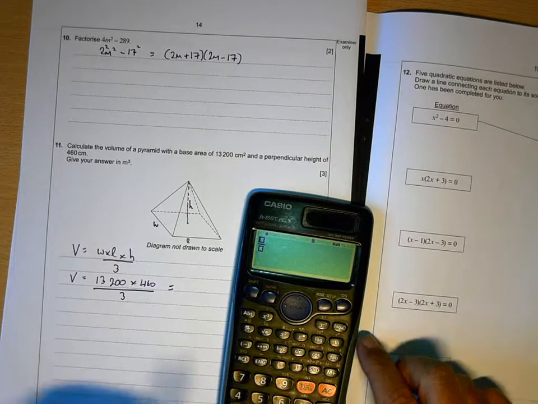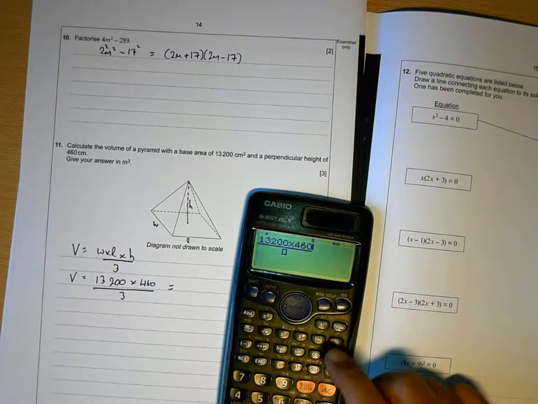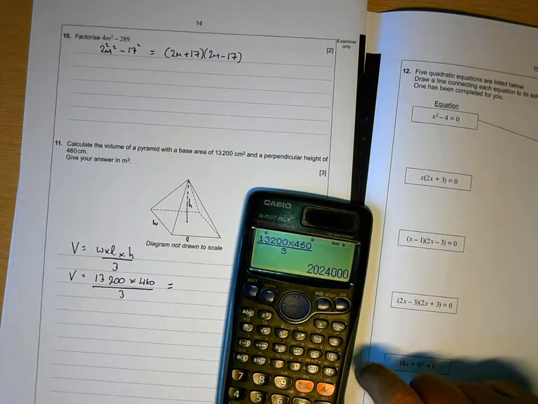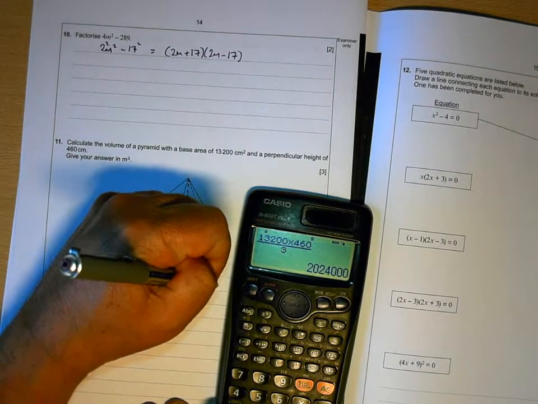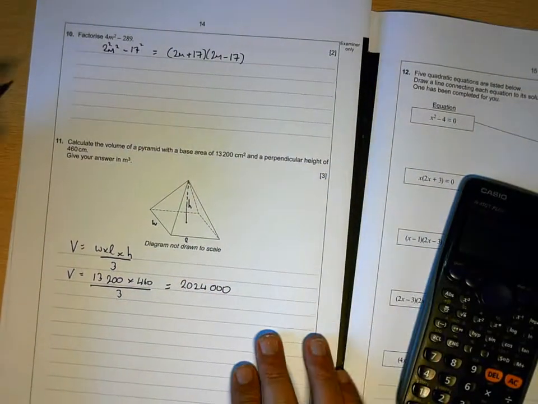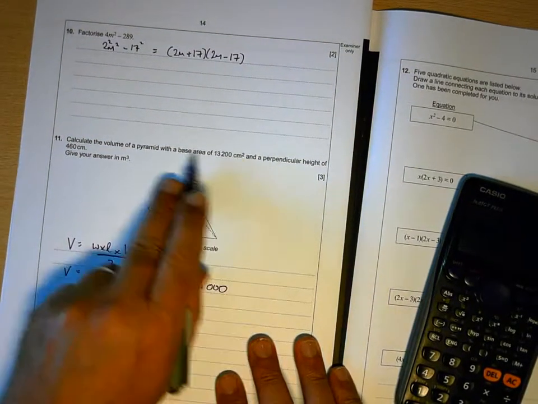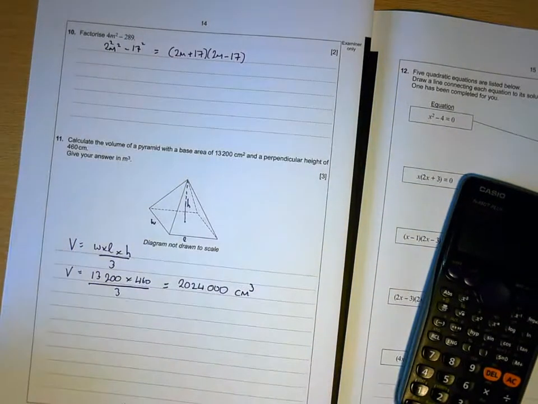Type it in exactly as we see it. So we've got 13,200 times 460 on the top and 3 on the bottom. That's 2,024,000, and that's going to be in centimetres cubed because we've multiplied the centimetres squared by a centimetre to give us centimetres cubed.